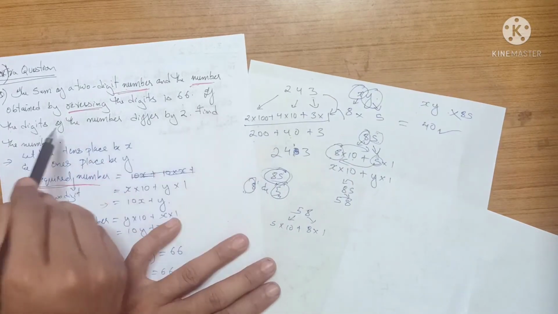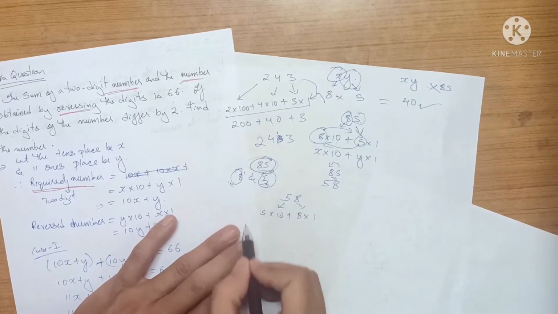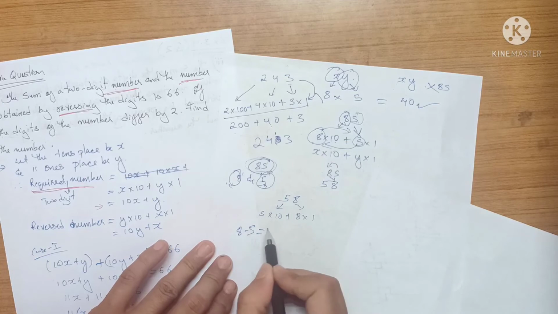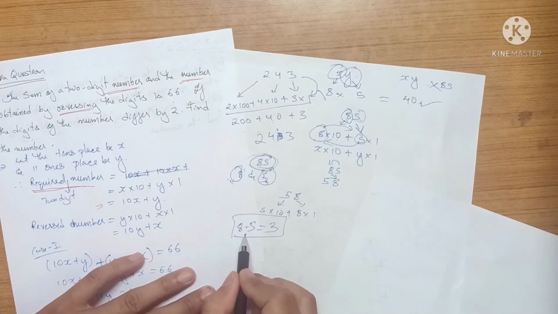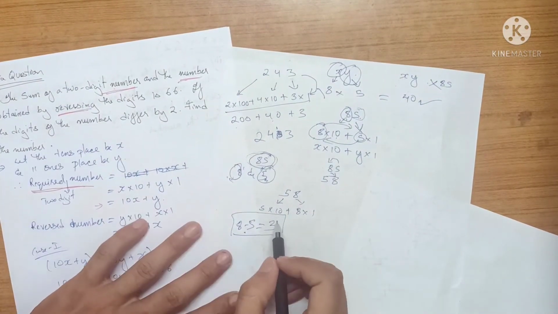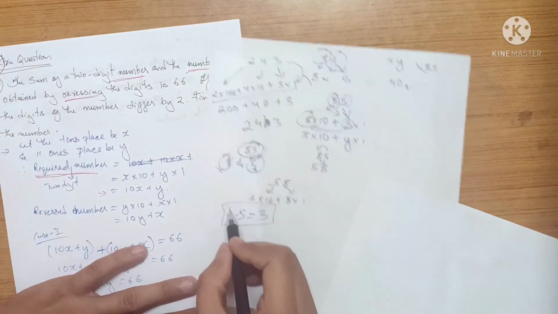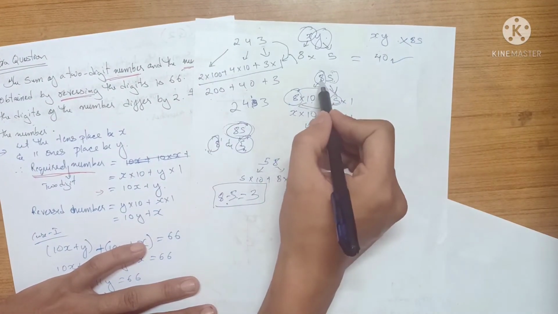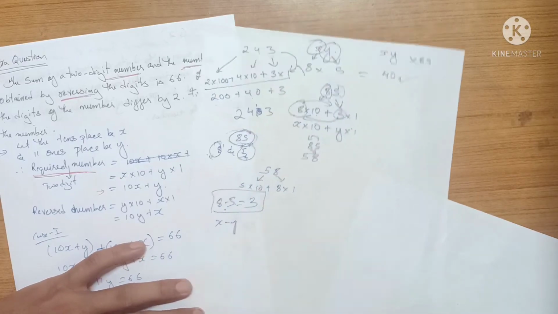So the digits differ by 2, in this case the digits 8 minus 5 has a difference of 3. So likewise, when the digits are subtracted, they yield a difference of 2. I took an example of 8 and 5, but 8 can be represented by x, 5 can be represented by y, so it's like x minus y only, right?